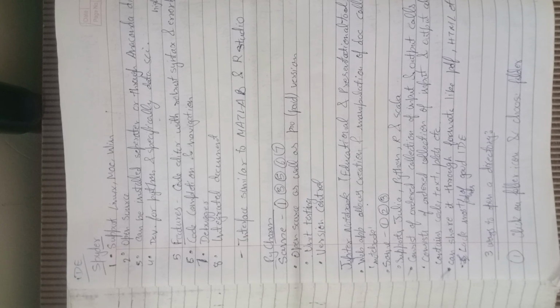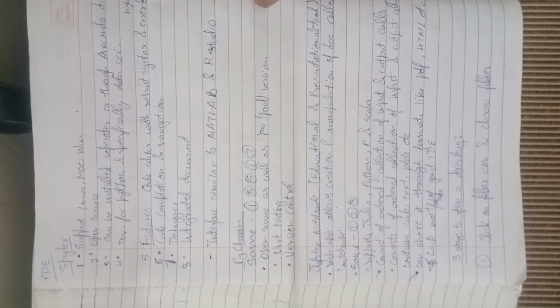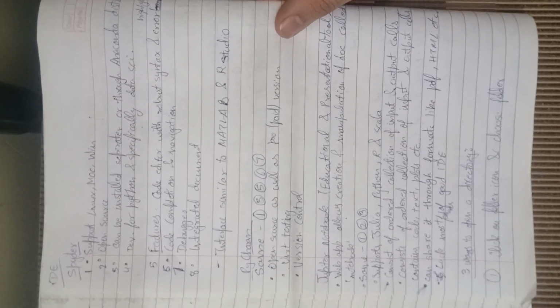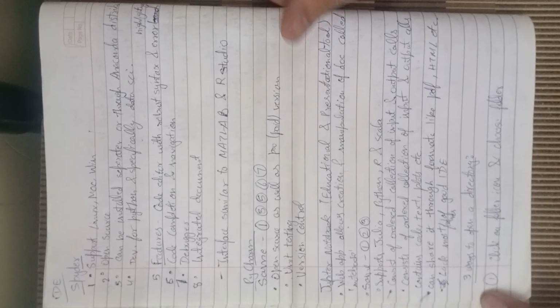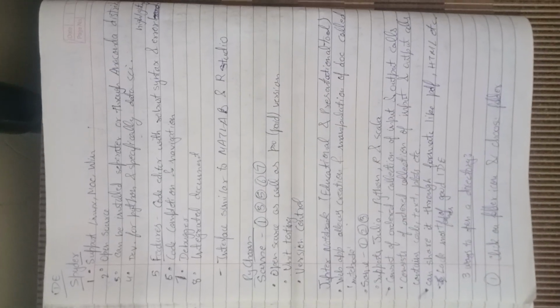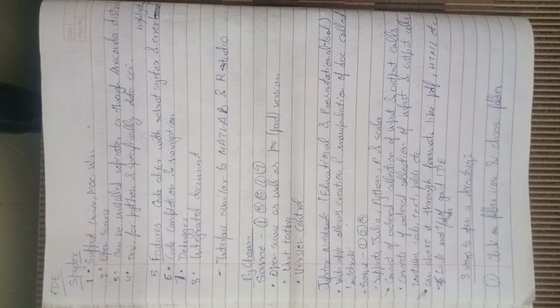Now Jupyter Notebook. This IDE is not really for development, if you ask me. It's more of an educational and presentation tool. Most teachers use this kind of tool. It's a web application that allows creation and manipulation of documents called notebooks. In a notebook we can create and manipulate cells, where every cell contains code.